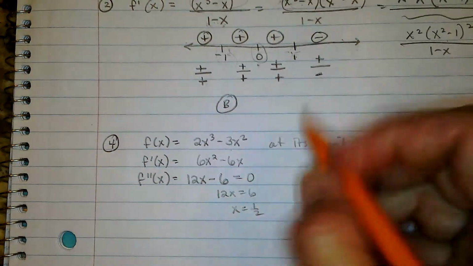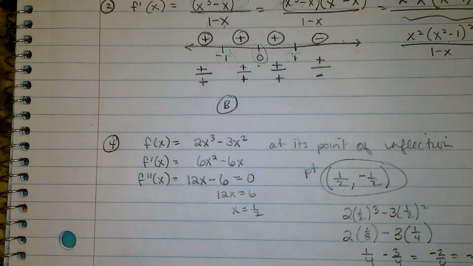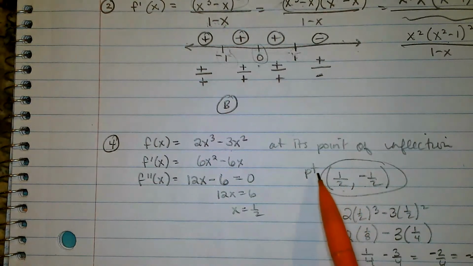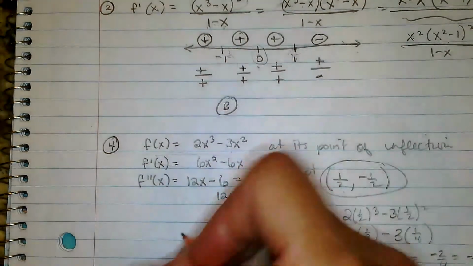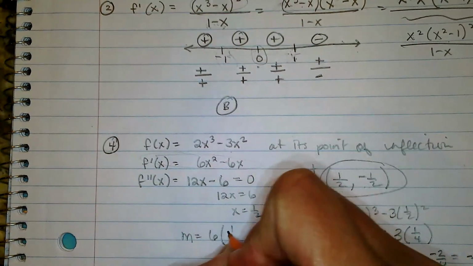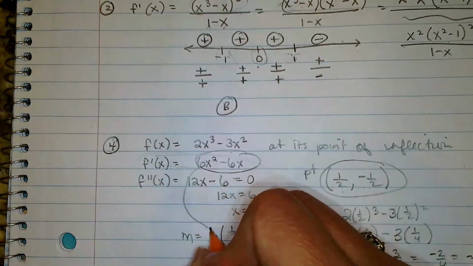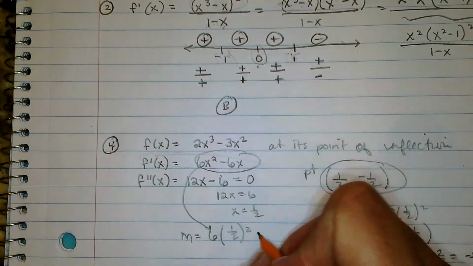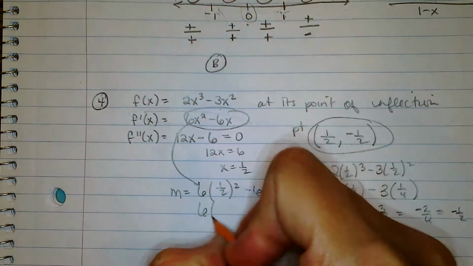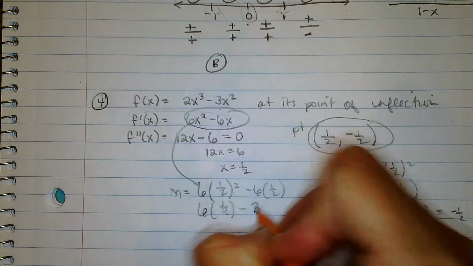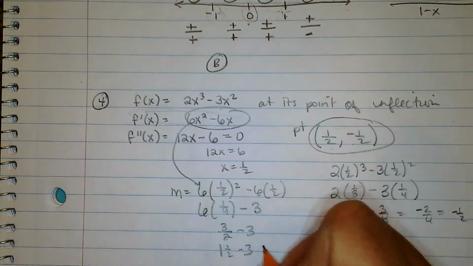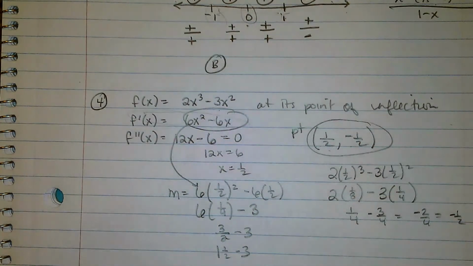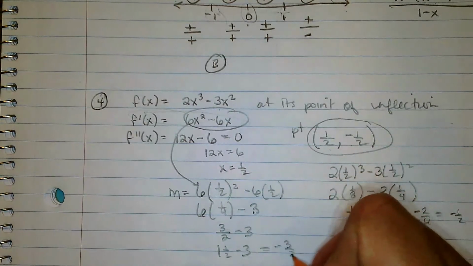So there's our point, and our slope, if we're writing the equation of the tangent line, we need a slope to go with that, and we're looking then for the slope, which is here at an x coordinate of 1/2. So the slope is 6 times 1/2 squared minus 6 times 1/2, which gives us 6 times 1/4 minus 3. 6/4 is 3/2 minus 3, that's 1/2 minus 3, that's -1/2, which is -3/2. So there's my m.